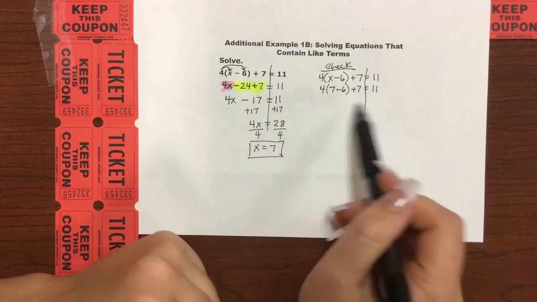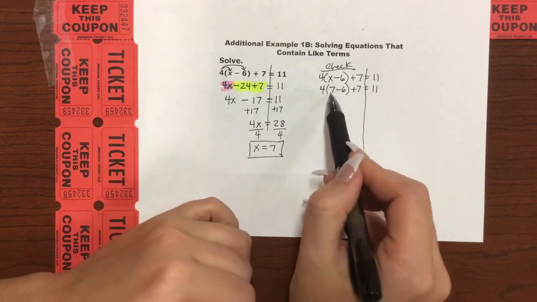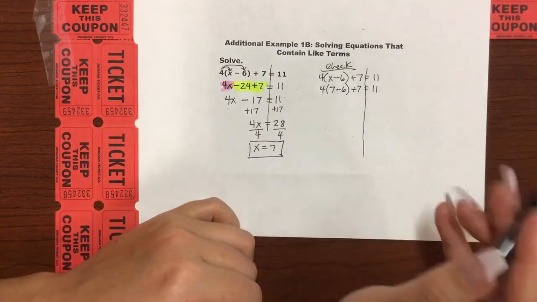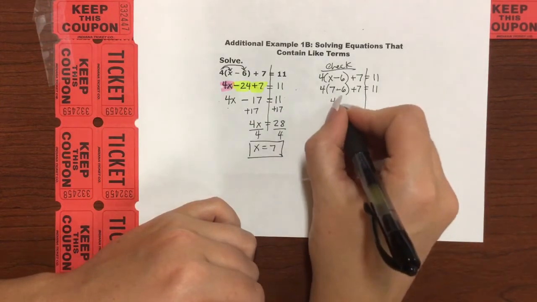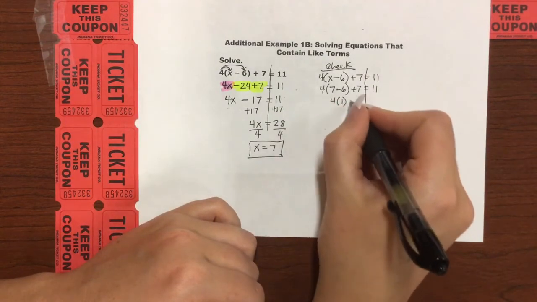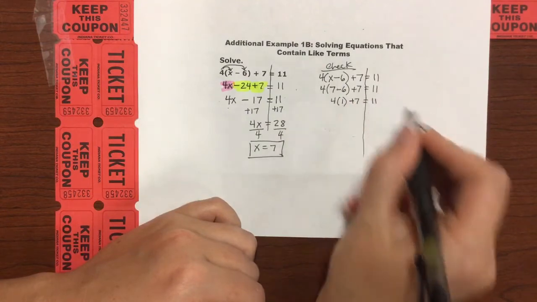Order of operations says we have to do the parentheses first. I'm just going to do that one thing, nothing else. 7 minus 6, which is 1. So it becomes 4 times 1 plus 7 equals 11.